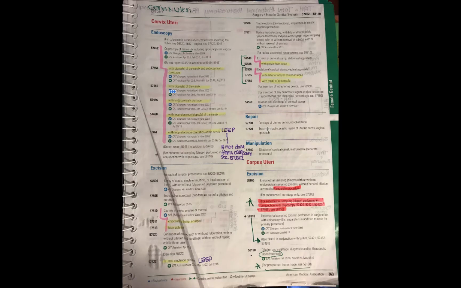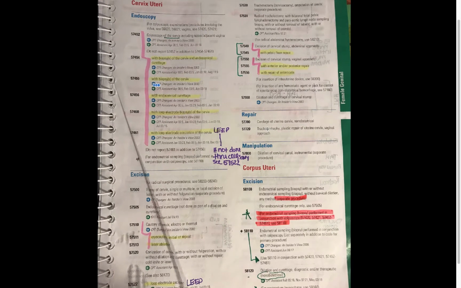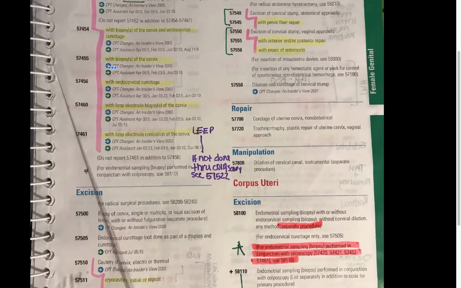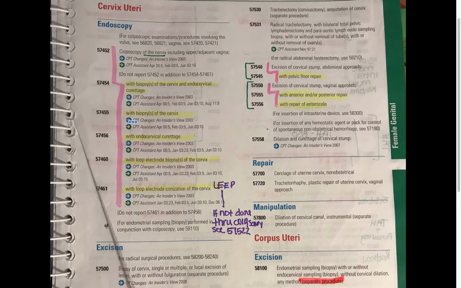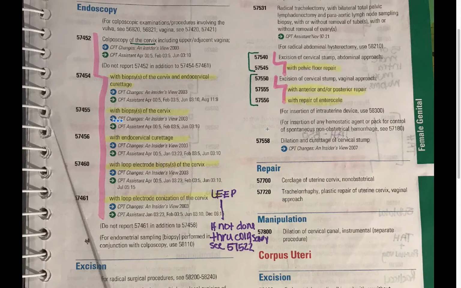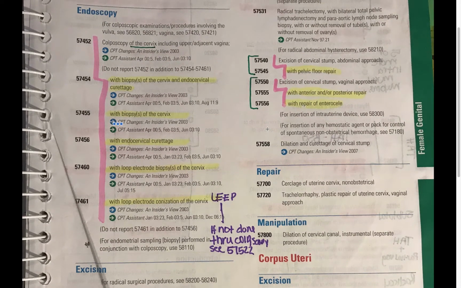We're going to continue looking in my book. Now go to the cervix uteri section. As you can see, the first section is the endoscopy section. With the endoscopy in this section, it's still called a colposcopy of the cervix, including upper adjacent vagina. If it's just diagnostic, that is your code 57452. If they also do a biopsy of the cervix and endocervical curettage in it, then it's 57454.